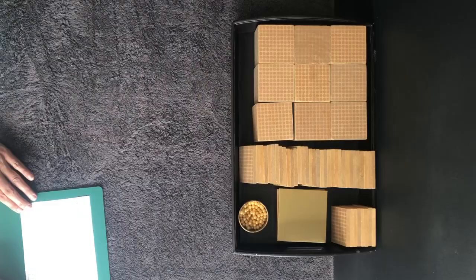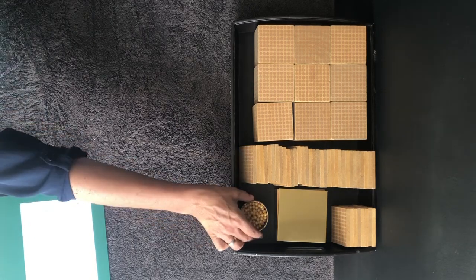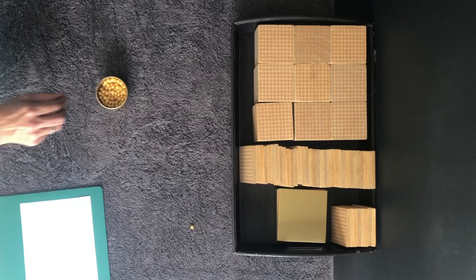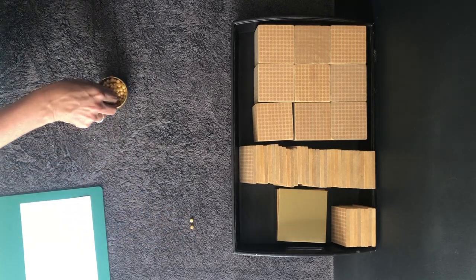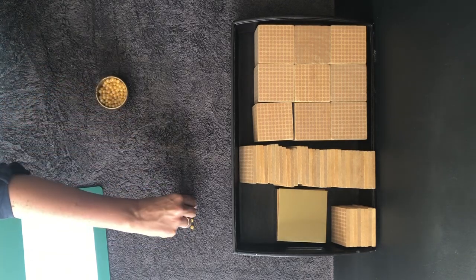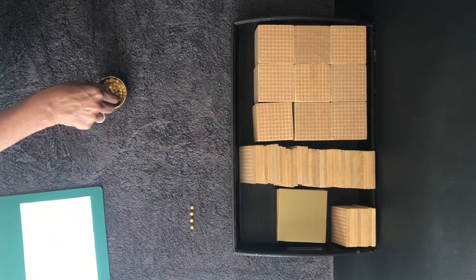Let's see. Do you remember how we test? Let's start with our units. Is 1 divisible by 4? No. What about 2? Also not. 3? No. 4? Yes, 4 is divisible by 4.